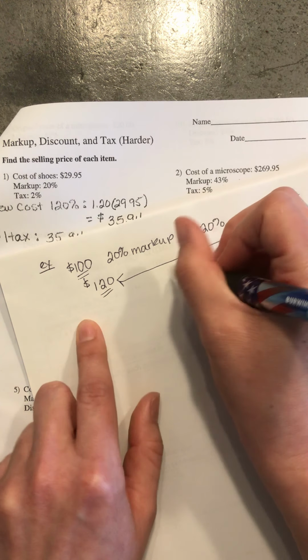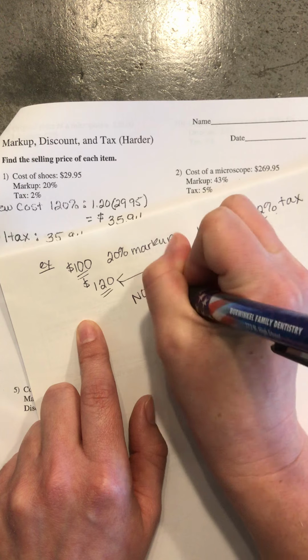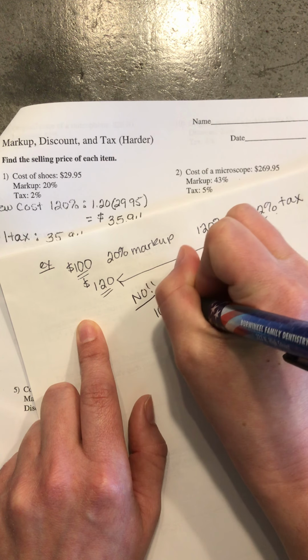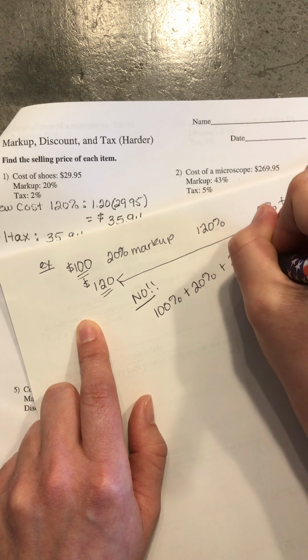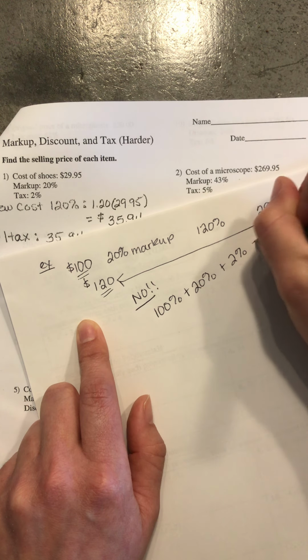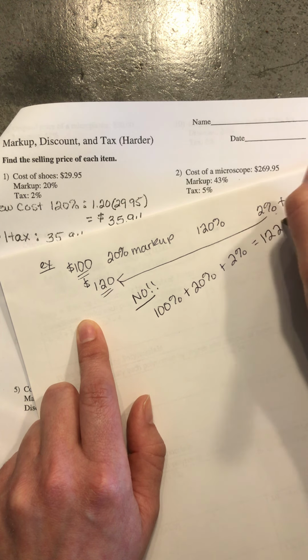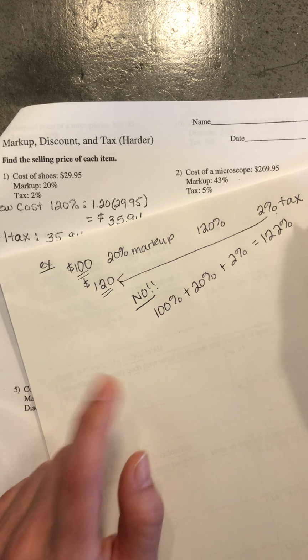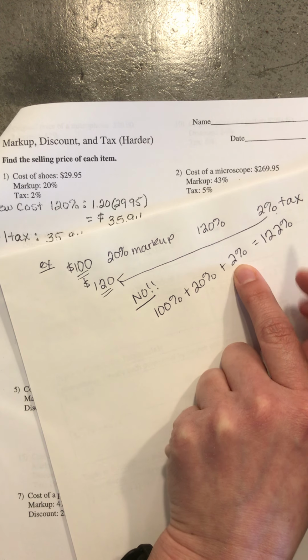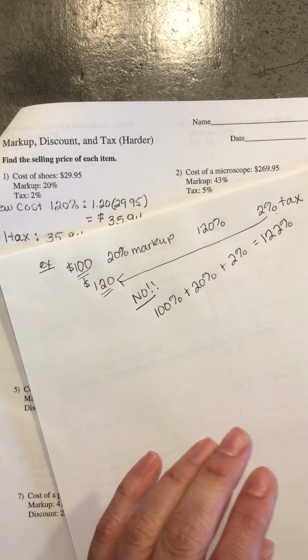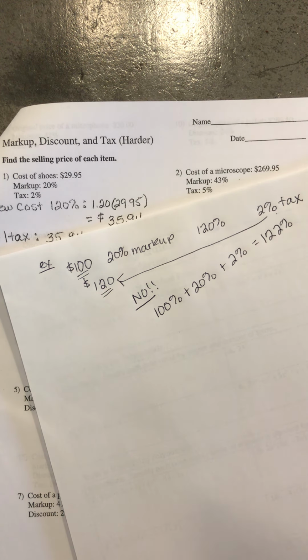All right, so do not take 100% plus the 20% plus the 2% and say, oh, you're paying 122%. No, you're not paying 122%, because this is saying that we're paying that 2%. Remember when we were looking earlier, when I said that we were factoring.